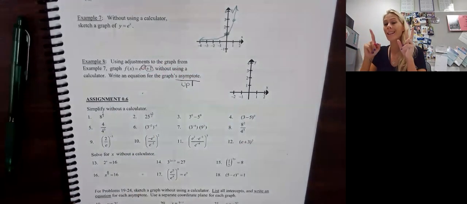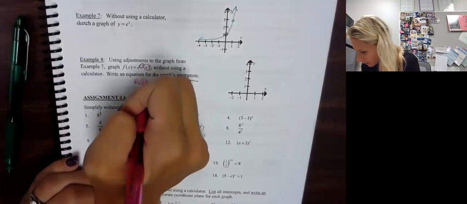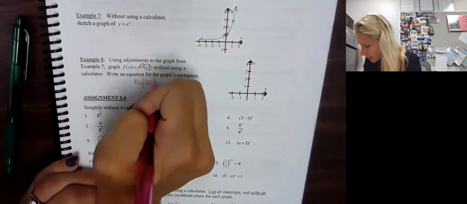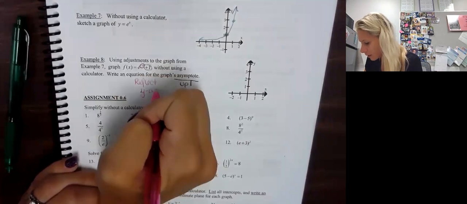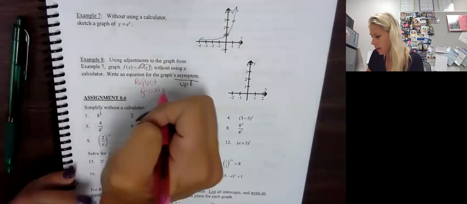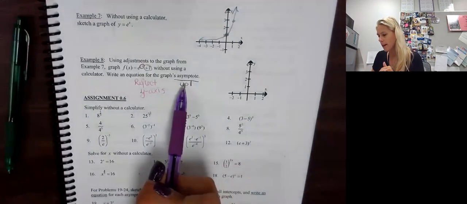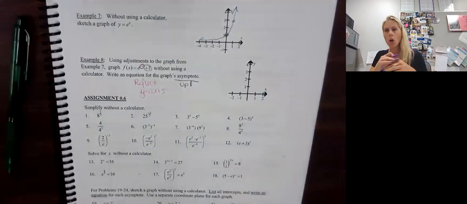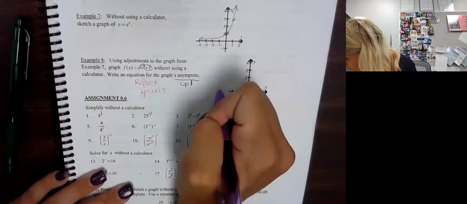So that means we're going to reflect across the y-axis. If it was on the outside, guys, it would be in front of the e. If we move the asymptote up and reflect, it's a horizontal line anyway, so I can do the asymptote at 1 right now.